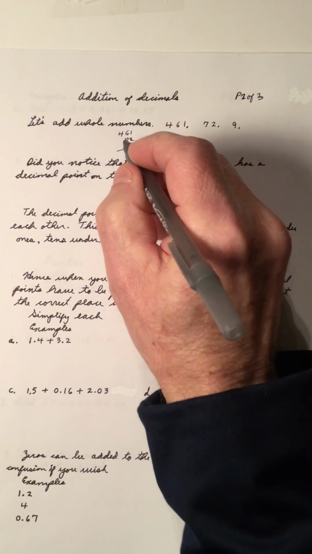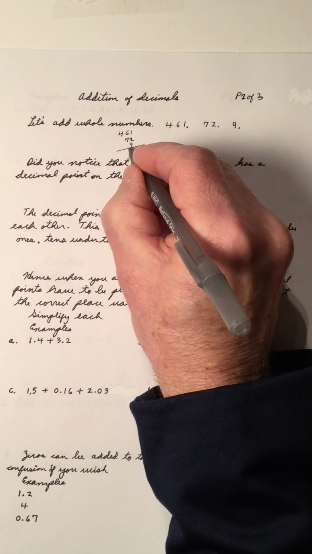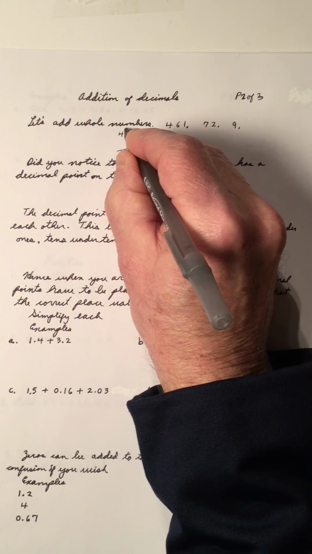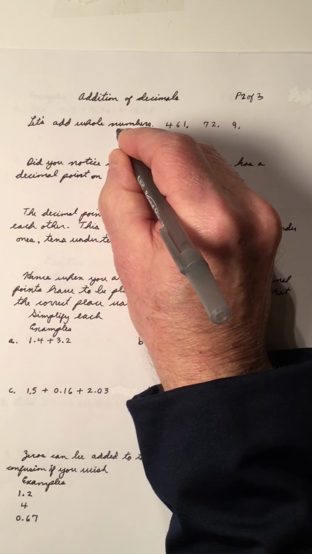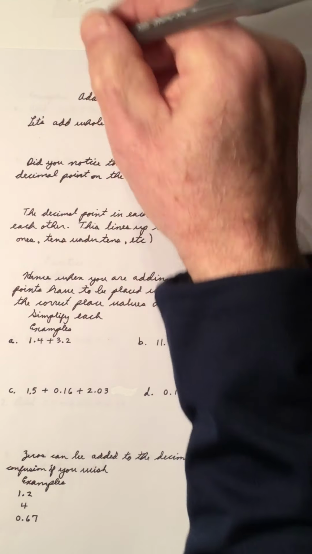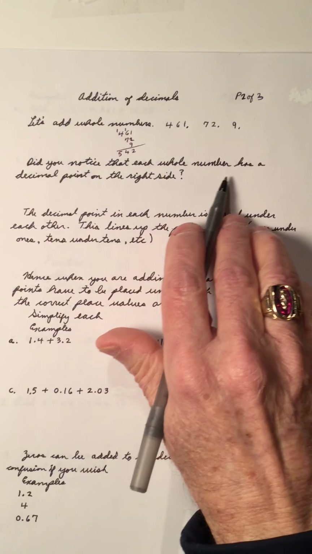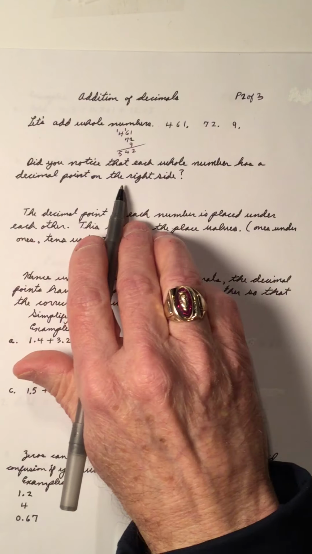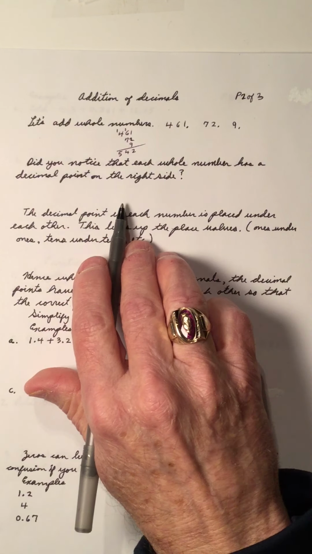They're understood. So when we add these, as you can see, they're lined up in ones place. So that's a 12, and you carry your 1. That's a 14, and you've got to carry your 1. As I'm adding, I put the carried 1s on the top to indicate it. Did you notice that each whole number has a decimal to the right? We don't put them in, but they're understood to be there.